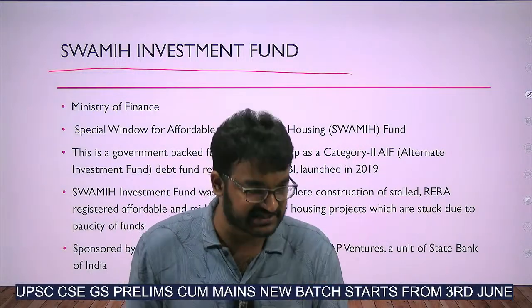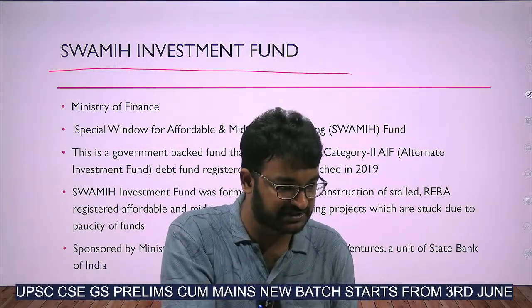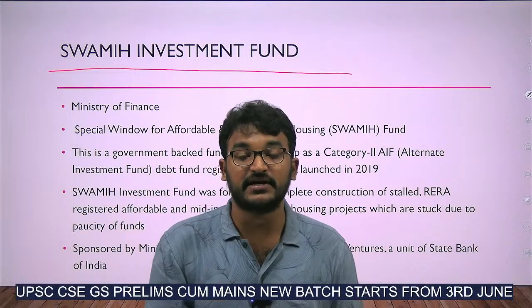So in this scenario, the Government of India had created a fund called the Swamih Investment Fund. If that builder, that construction company, is a credible company and it is genuinely facing some sort of problem, the government will be taking the responsibility of completing that project. Why is it needed? All the common people like us will be giving money. We will be buying flats there, and if that construction company is stalling the projects in the middle, we will be facing the problem. So to avoid those sort of things, the Government of India started this Swamih Investment Fund.